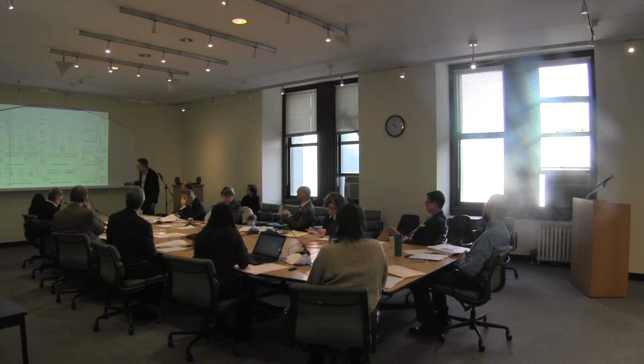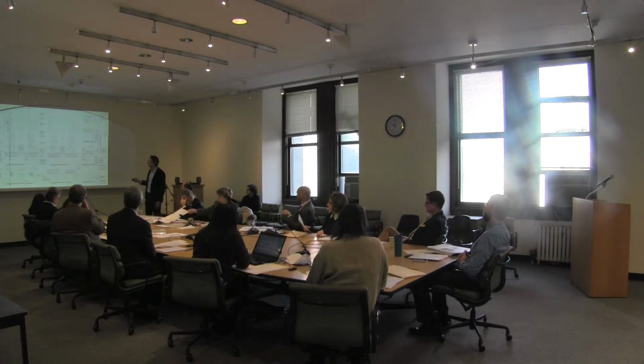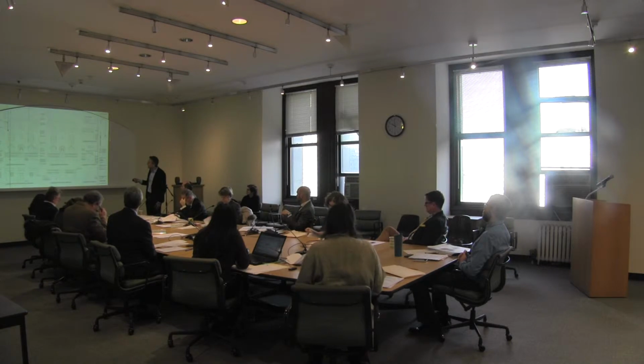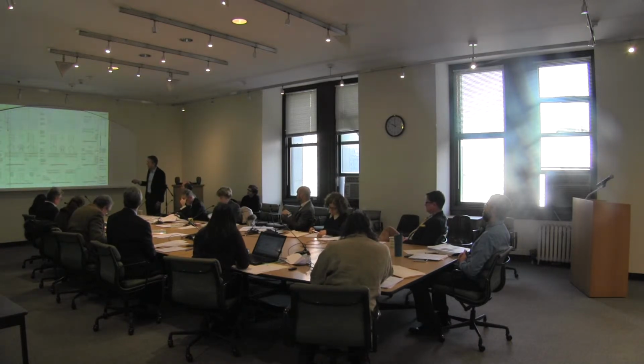This is an elevation of that new areaway, and we believe that this rusticated brownstone exists, which I'll show you in the photos. We are going to modify the existing fence to add a gate for access to that big cellar areaway.